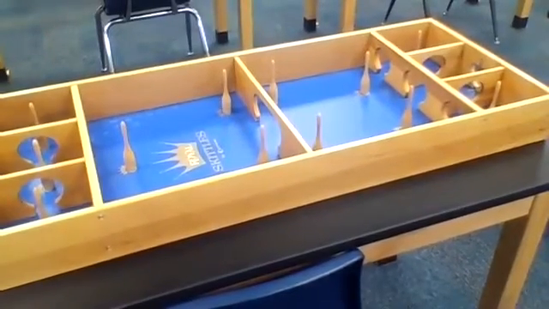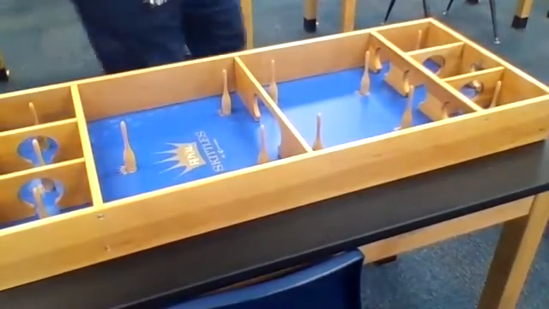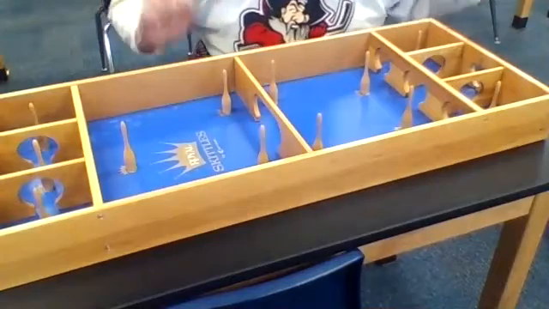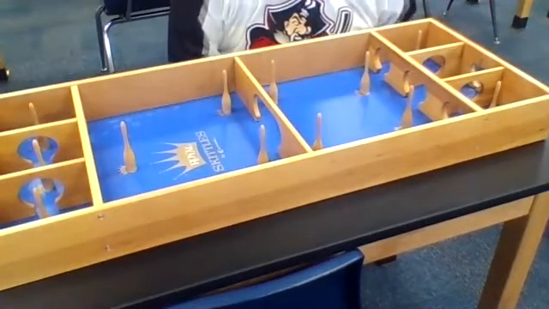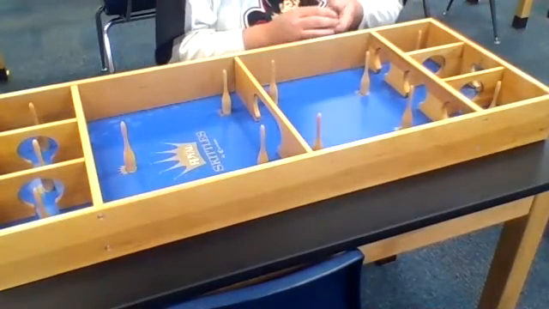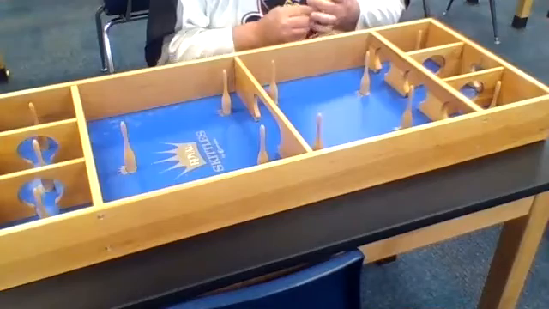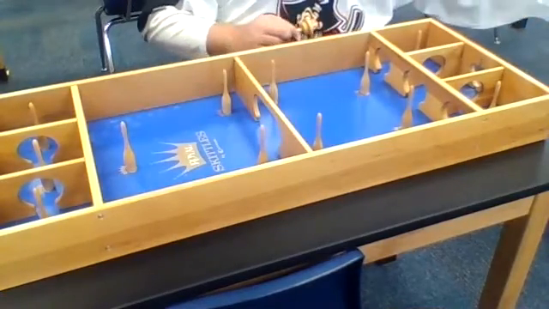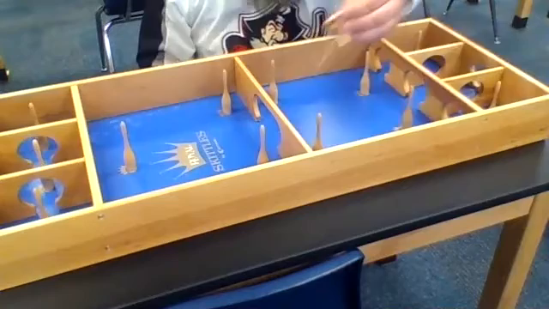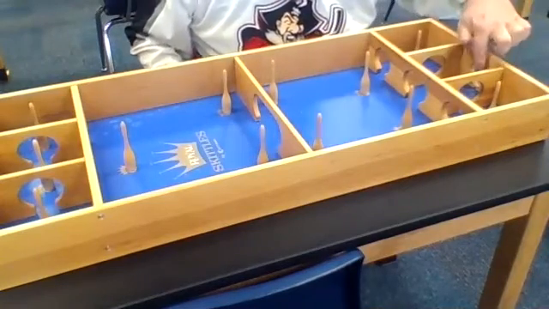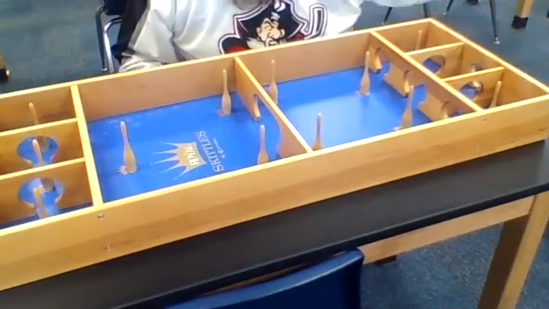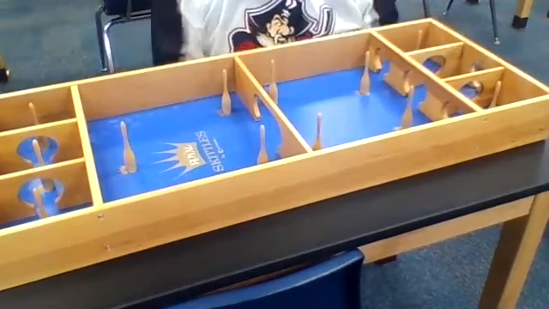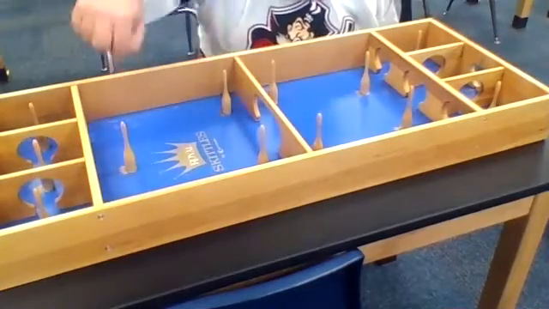Okay, ladies and gentlemen, welcome to the physics of Skittles. This is a Royal Skittles set. There's a lot of different versions of Skittles out there. The way this game works is we take one of these tops that you see right here, wind a string around it, as you can see that I've done, load it into the launcher right here, pull the string, and it shoots the top out into the area. The idea is to try to knock over these pins.